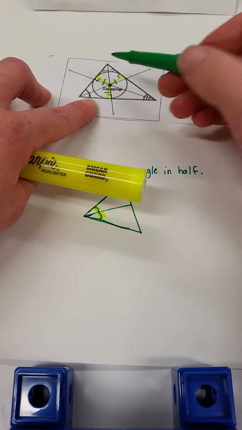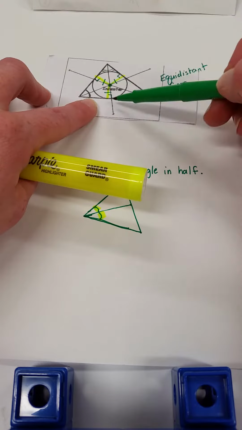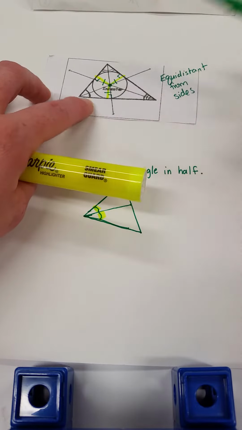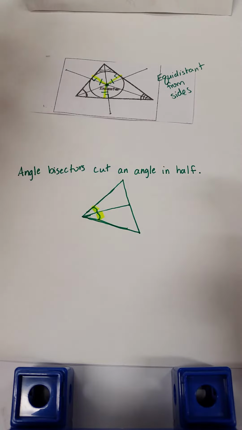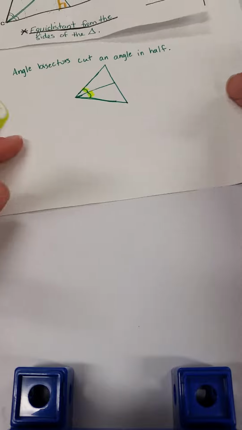Equidistant from sides. So when you have an incenter, sometimes you'll see a circle on the inside of the triangle. That's showing you that the incenter is the same distance to each side of the triangle. Okay? Now, before we go on to the other two triangles, I want to show you a little trick.